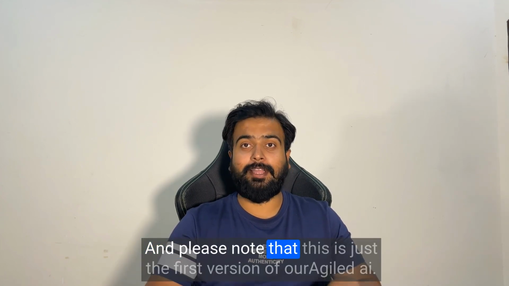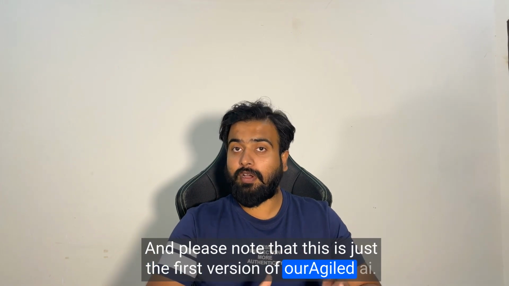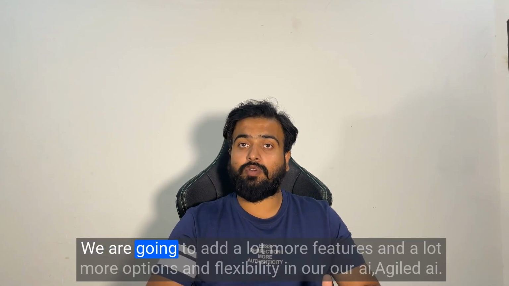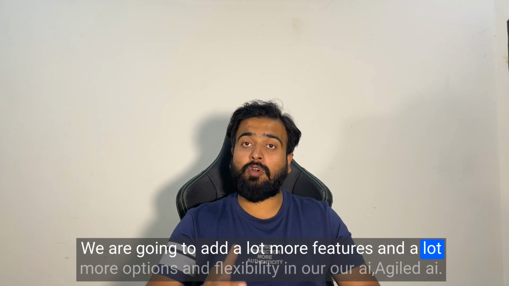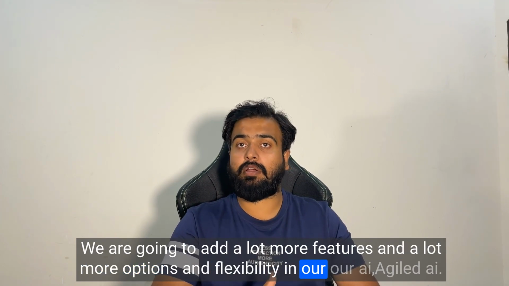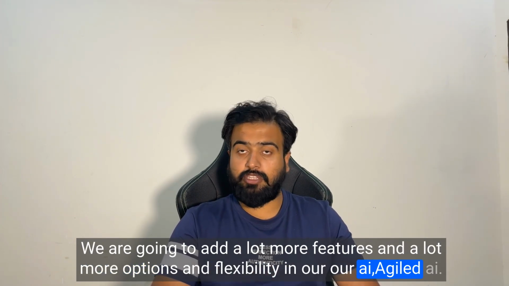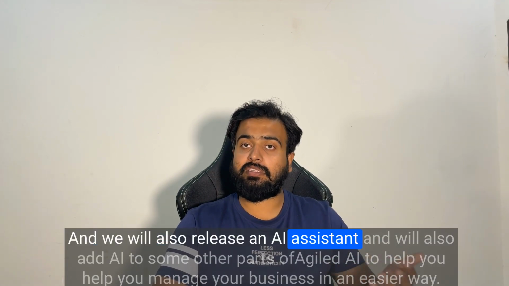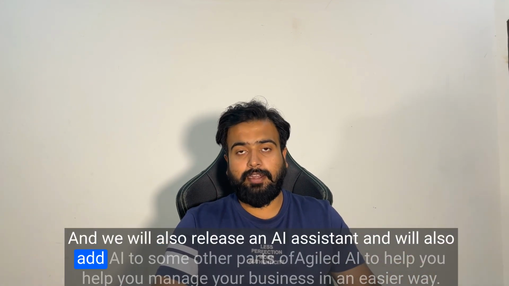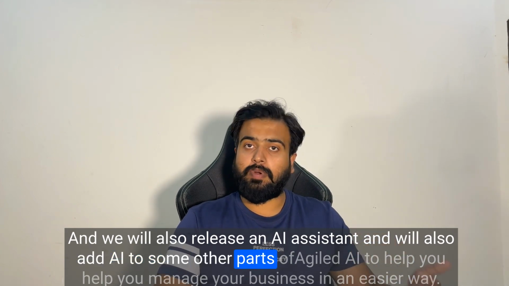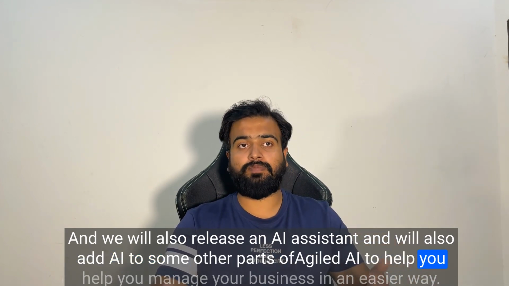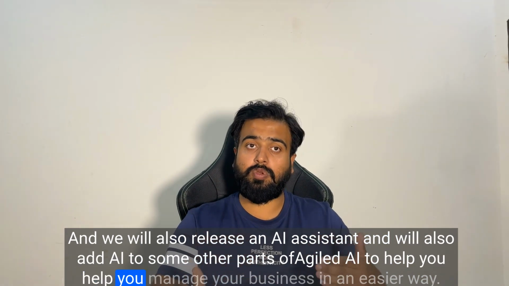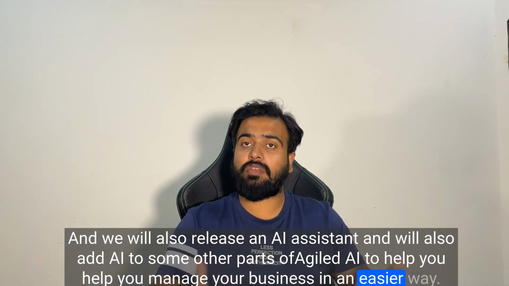And please note that this is just the first version of our Agile AI. We are going to add a lot more features and a lot more options and flexibility in our Agile AI, and we will also release an AI assistant and we'll also add AI to some other parts of Agile to help you manage your business in an easier way.